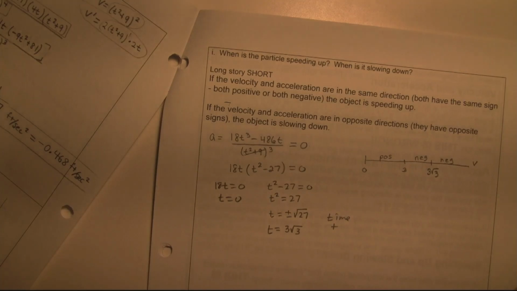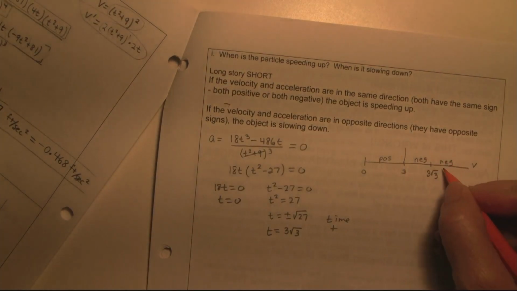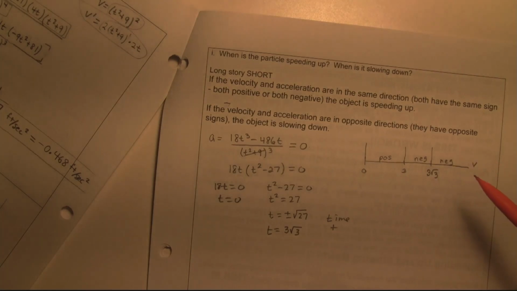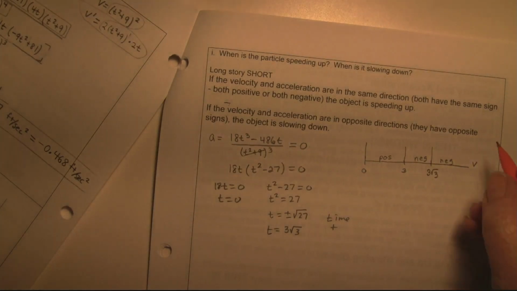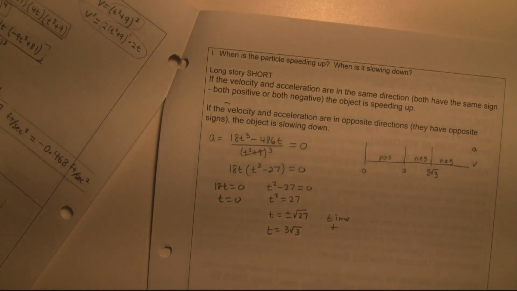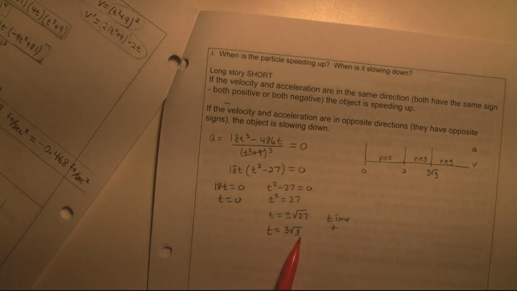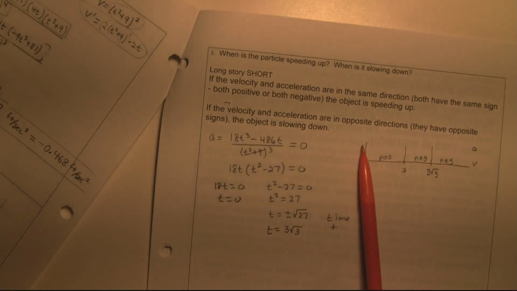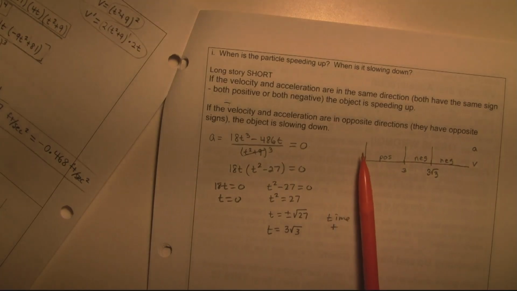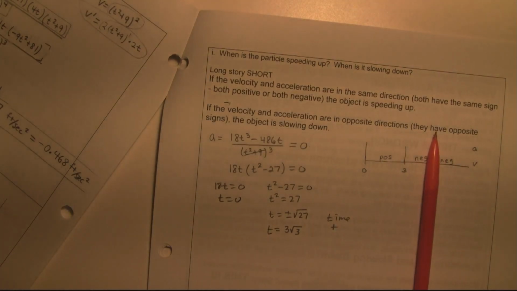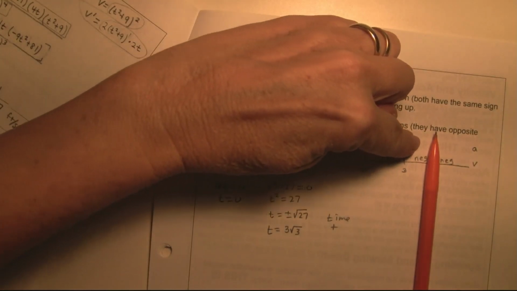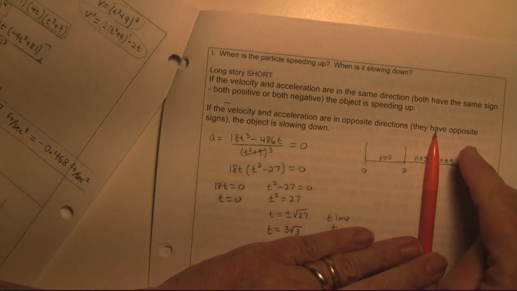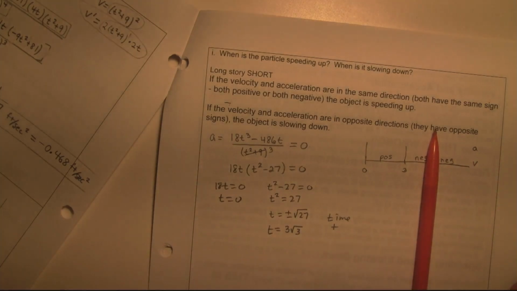And then what I want to find out, and I like to draw my little lines up here like this, is, what about the acceleration? Well, the acceleration, it was 0 at 0 and at 3 square roots of 3. And I don't care what happens over here, so I'm not even going to test, but basically I have this divider. So I need to check something in this range and find out if it's positive or negative, and then check something in this range over here and find out if it's positive or negative for the acceleration.